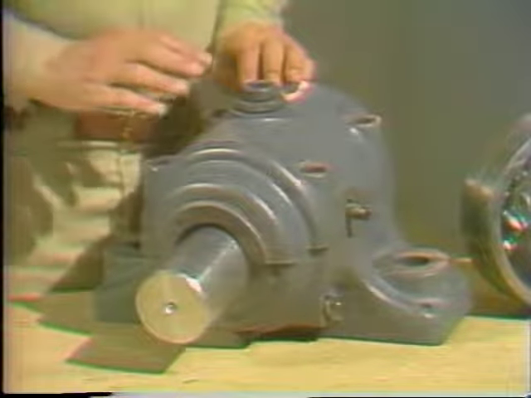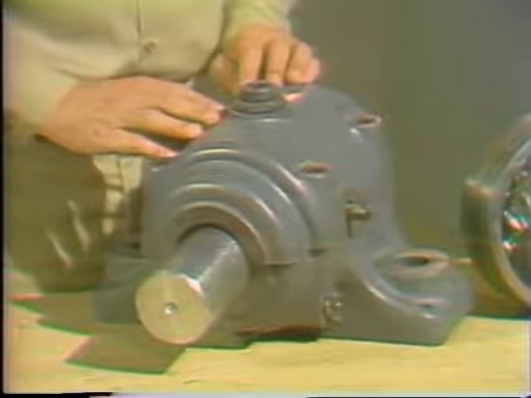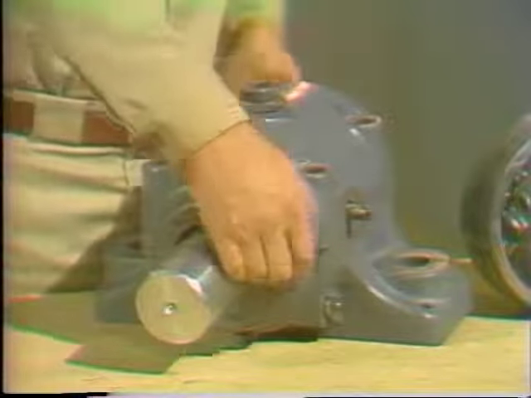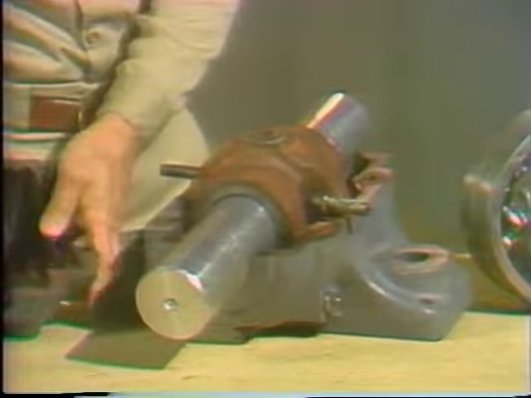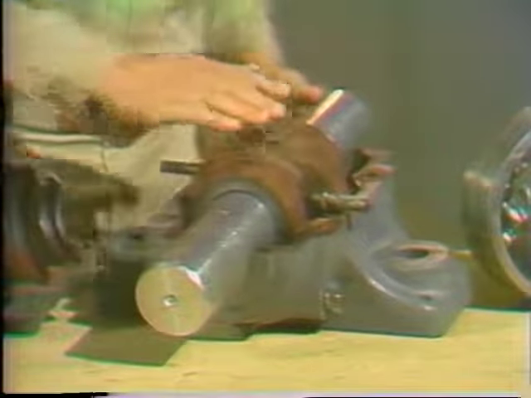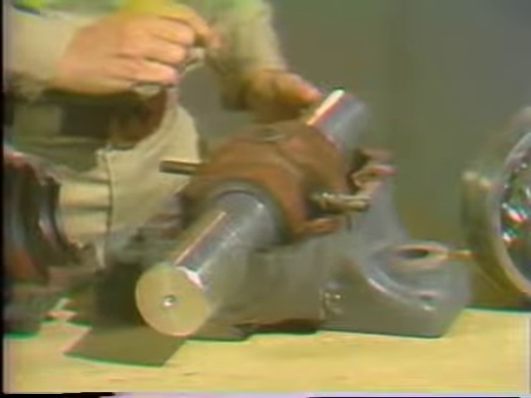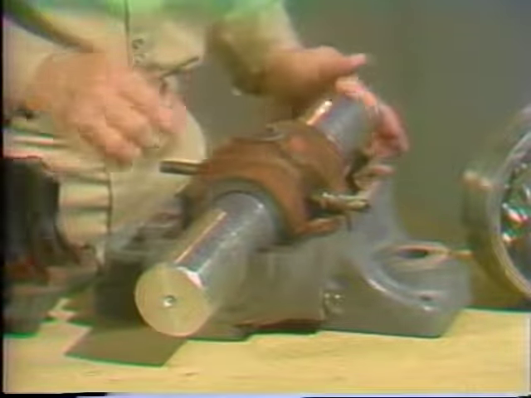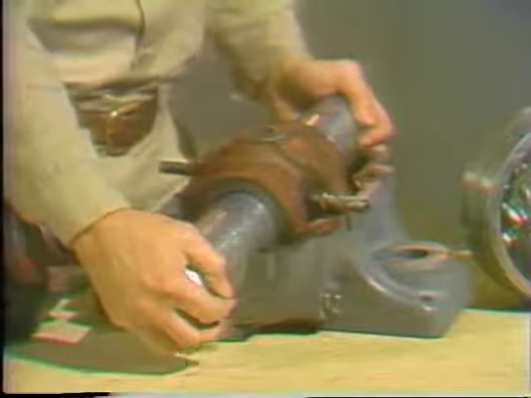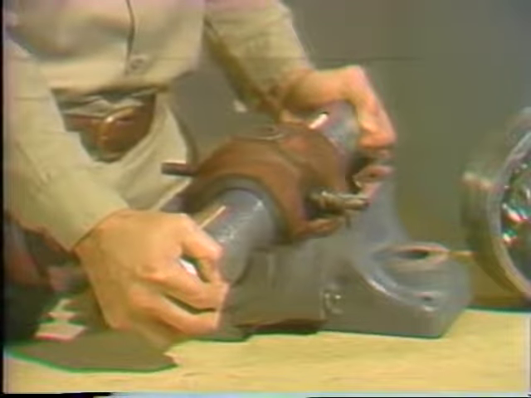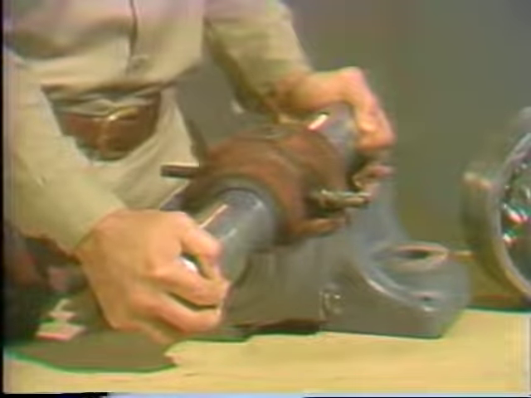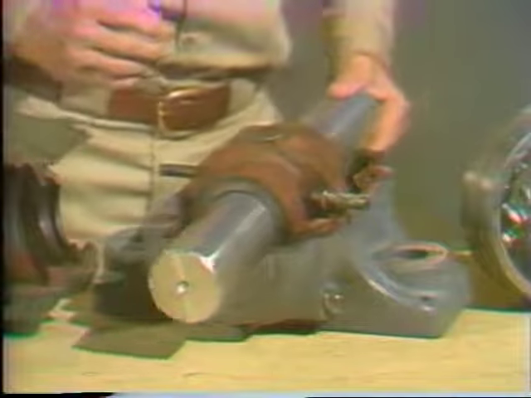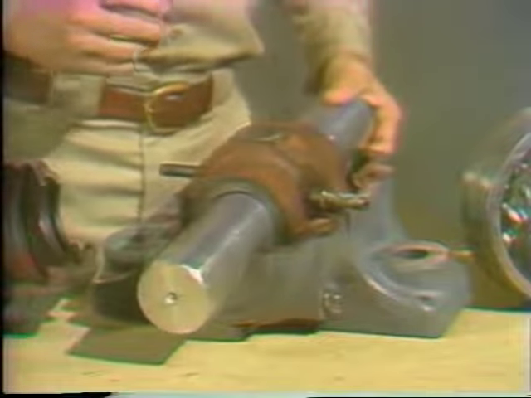The bearing has two parts, a housing and the bearing surface. I'll remove part of the housing so that you can see the bearing surface. When it's completely assembled, the housing holds the bearing surface in place. The bearing prevents radial movement of the shaft. But as you can see, axial movement is still possible. Axial movement can also be prevented by a sliding surface bearing.